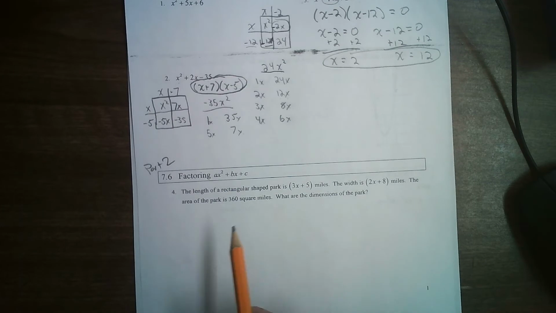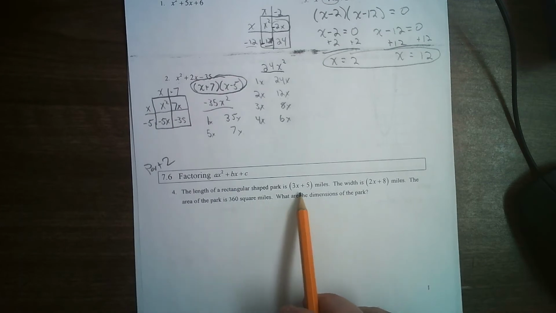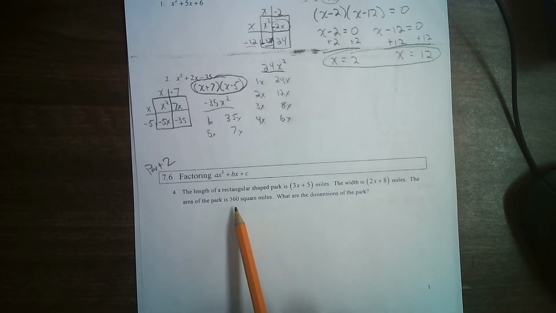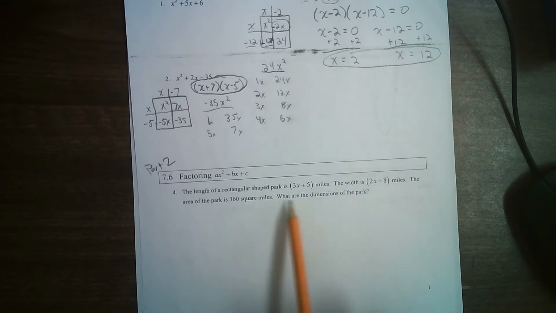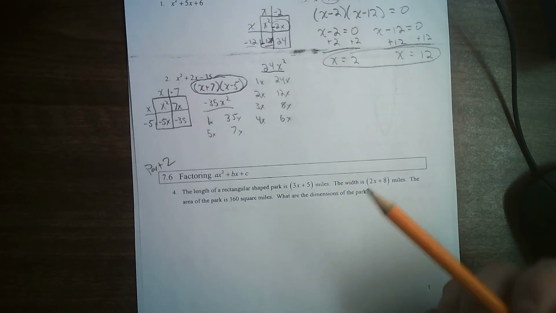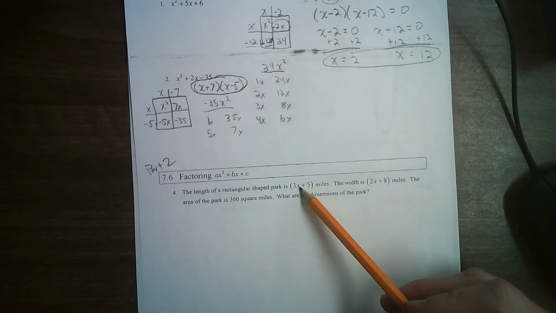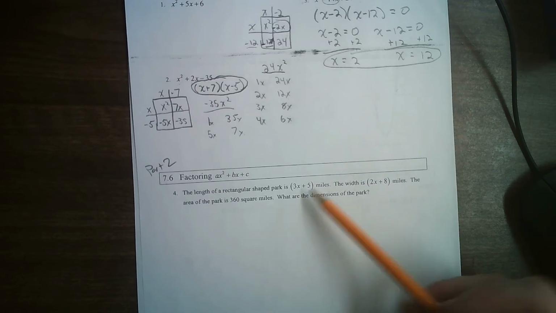The length of a rectangular shaped park is 3x plus 5 miles. The width is 2x plus 8 miles. The area of the park is 360 square miles. What are the dimensions of the park? So in other words, what this is really asking us to do is solve for x, then go back and plug into it.